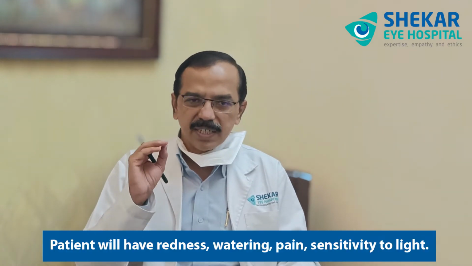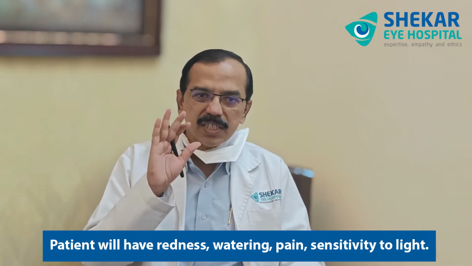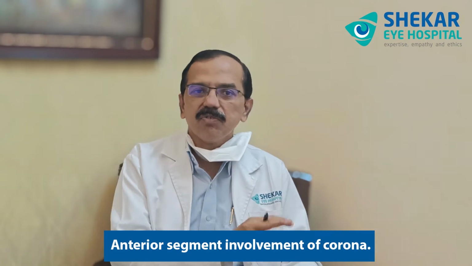So in the cornea or the conjunctiva, the front portion of the eye, COVID affects in terms of the patient having redness, watering, pain, sensitivity to light. So this is all part of the anterior segment involvement of corona. So there will be conjunctivitis and swelling and ballooning of the conjunctiva. Movement will be slightly painful. So that is one part.